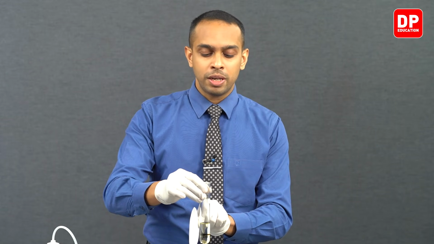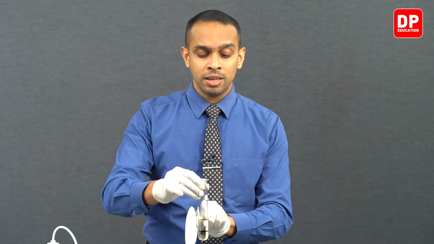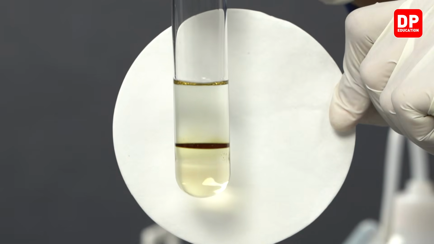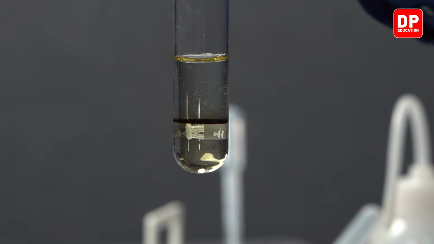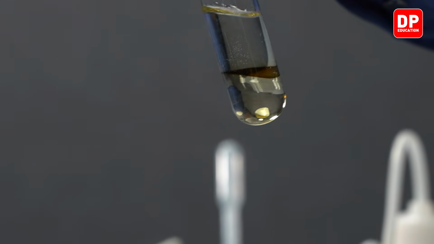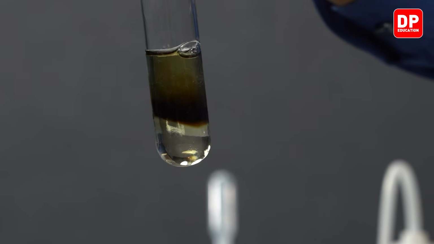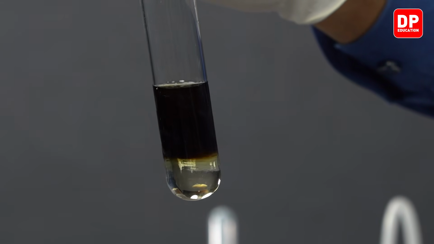So what will happen if I shake this? They very clearly mention don't heat this or don't shake this, otherwise this brown ring will disappear. So now I'm going to shake this. You will observe what will happen when I shake this mixture. You can see then the entire top layer is going to turn brown.